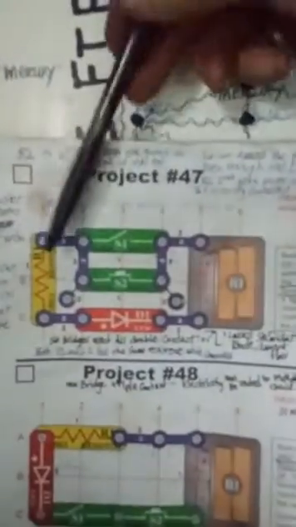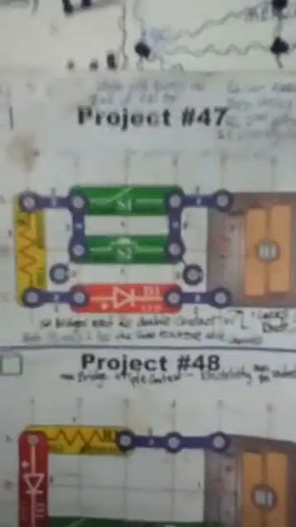I want to show you some circuits here, and this first circuit we're going to look at is this first one here, and it is called this or that circuit. So it's literally called a this or that circuit.